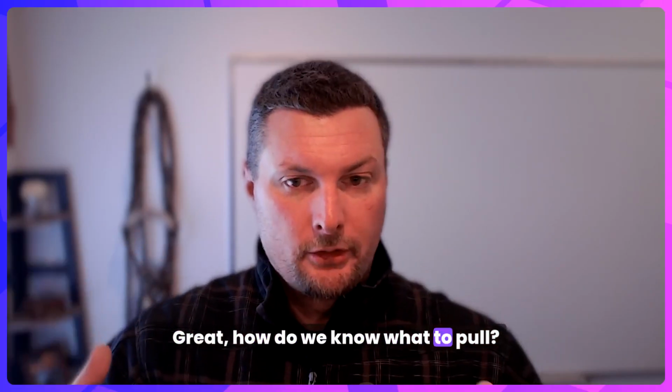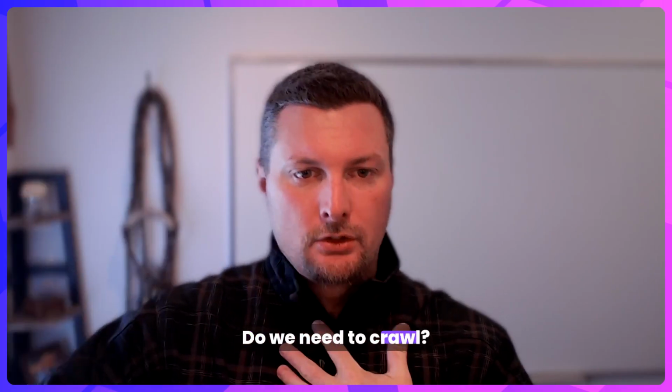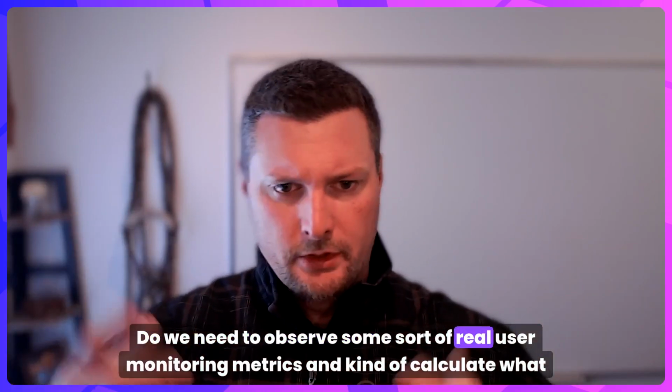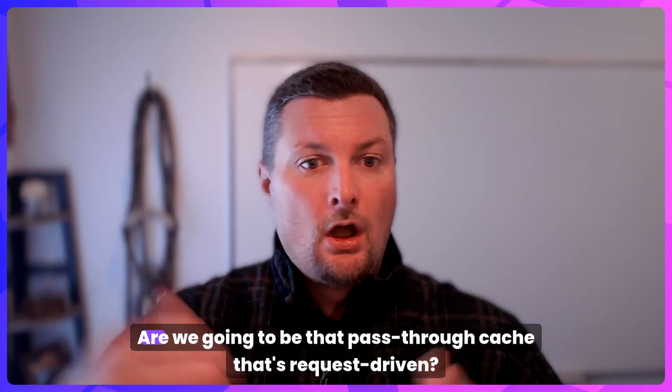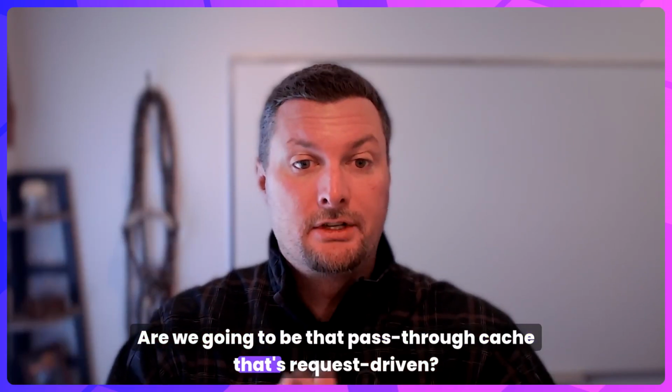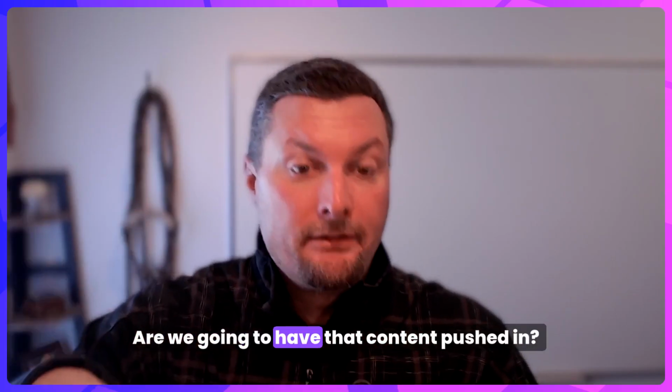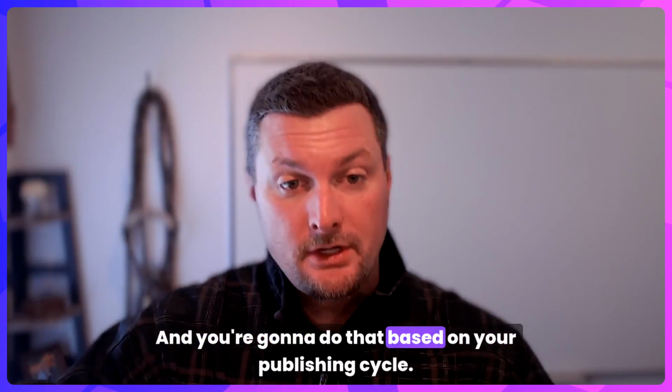How do we know what to pull? Are you going to give us a list? Do we need to crawl? Do we need to observe some sort of real user monitoring metrics and calculate what we should get? Are we going to be that pass-through cache that's request driven? Are we going to have that content pushed in, and you're going to do that based on your publishing cycle?